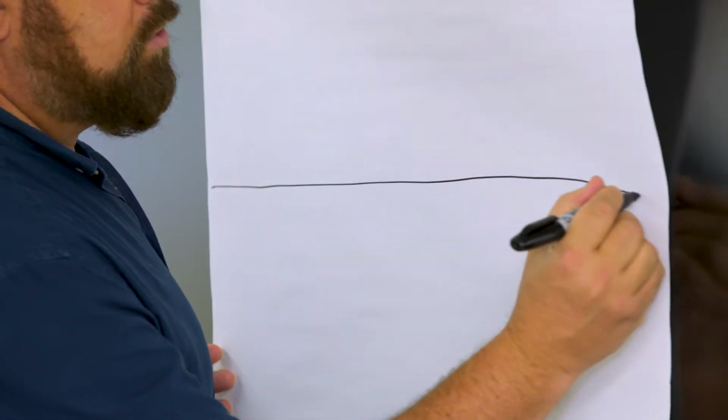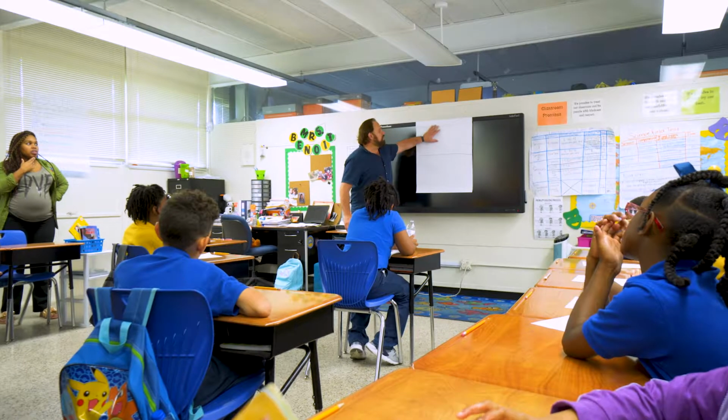Another thing too is I introduced to them how by just using a horizon line, we can break up the paper and suddenly we have all this room to draw on the bottom and we have all this room to draw on the top. So now when I do this picture, I've got the ground and I've got the sky up here.